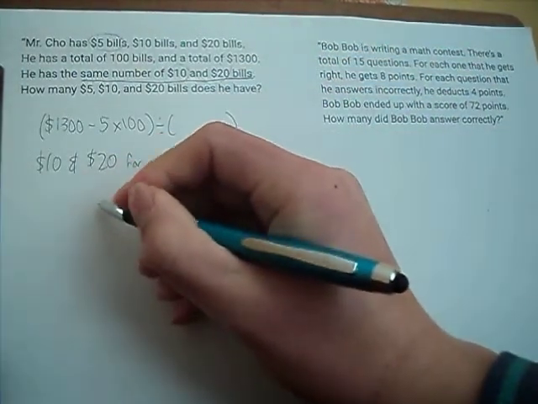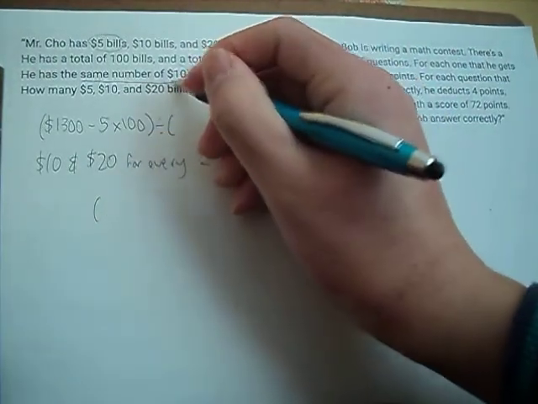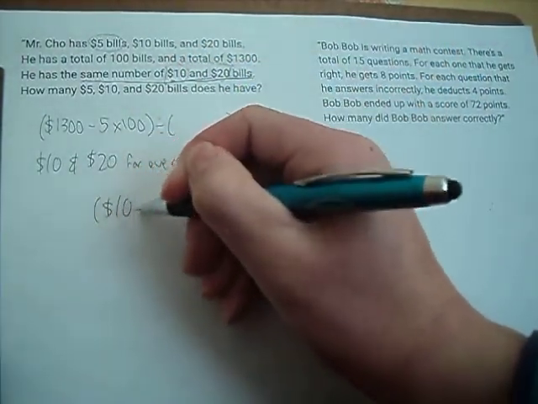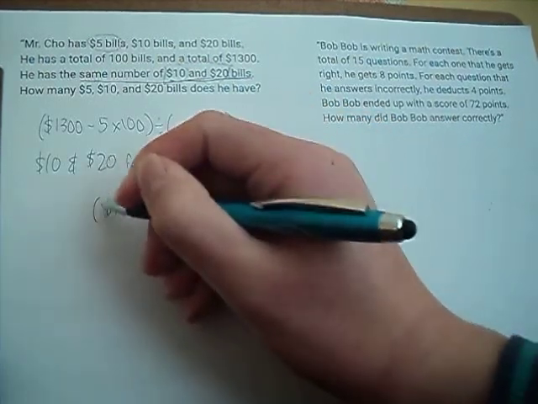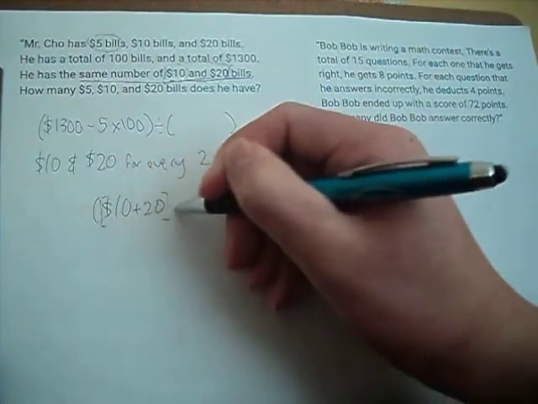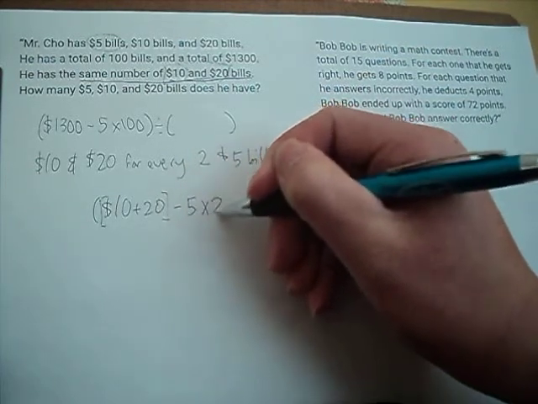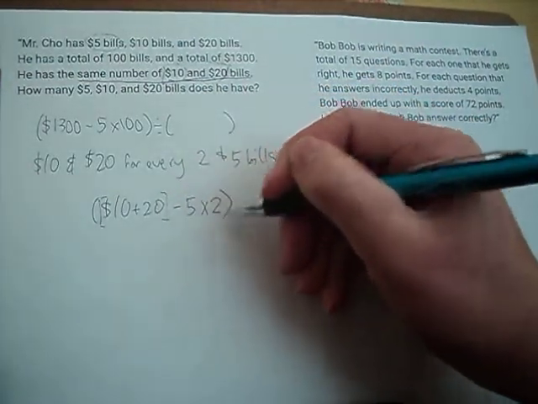So the small difference would be what we have here, $10 plus $20, subtract 5 times 2, which is the 2 $5 bills.